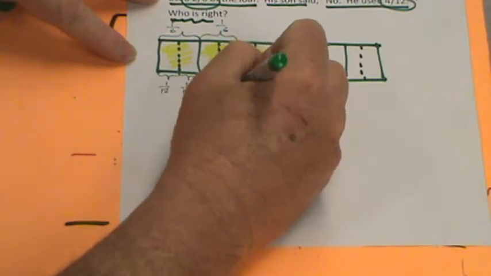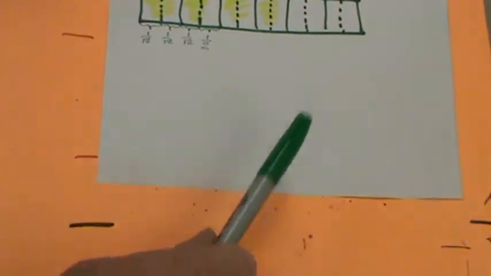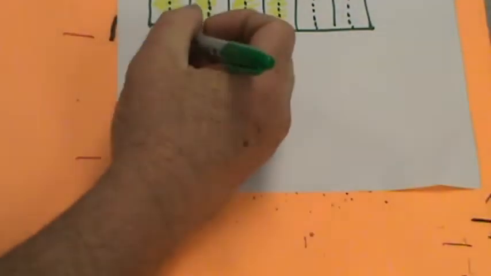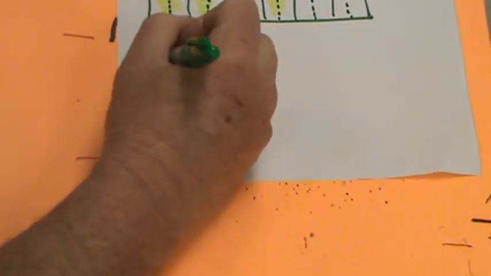So we're going to write 1/12 on all those. All right, so let's see who's right. I bet you already know just by taking a look at the problem again. Let's take 2/6 because that's what she said it was. Maybe they're both right. Who knows?